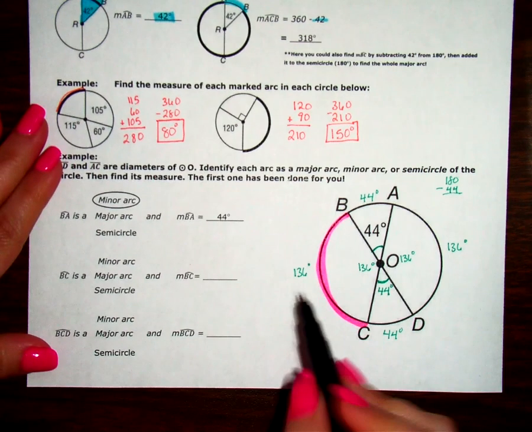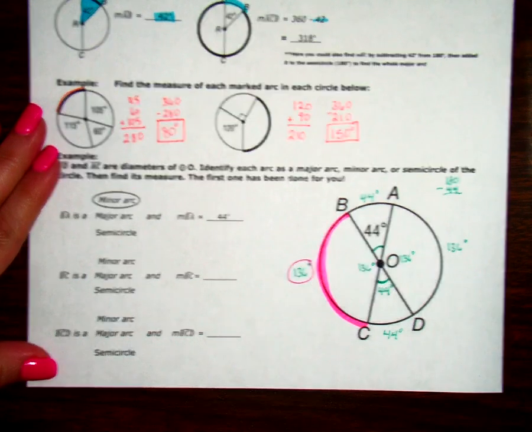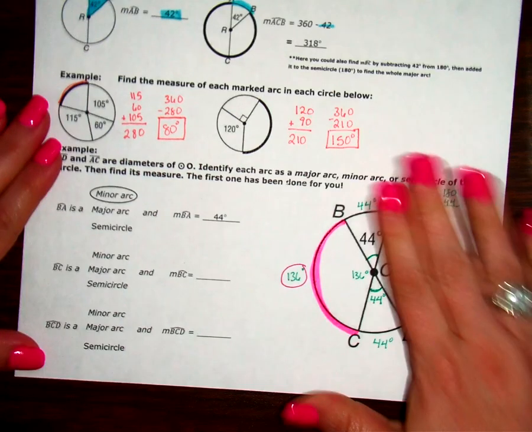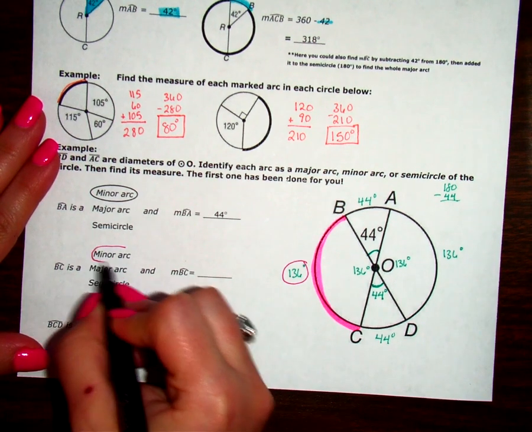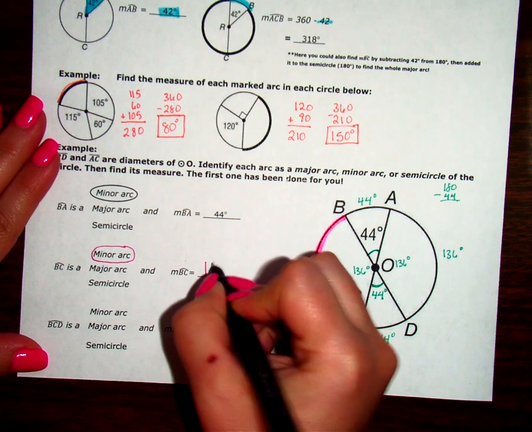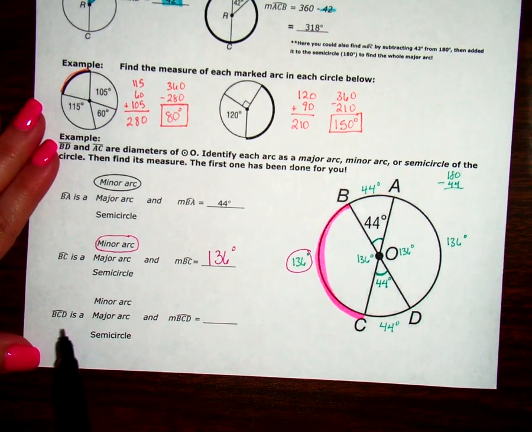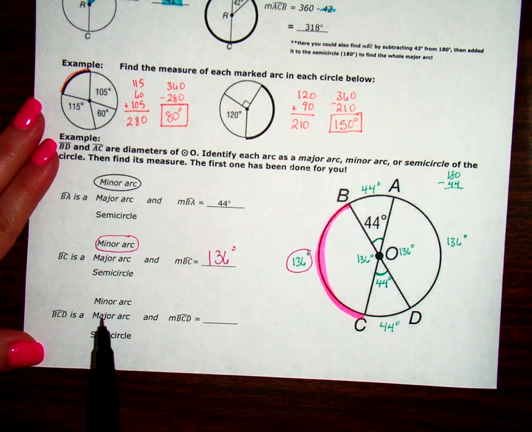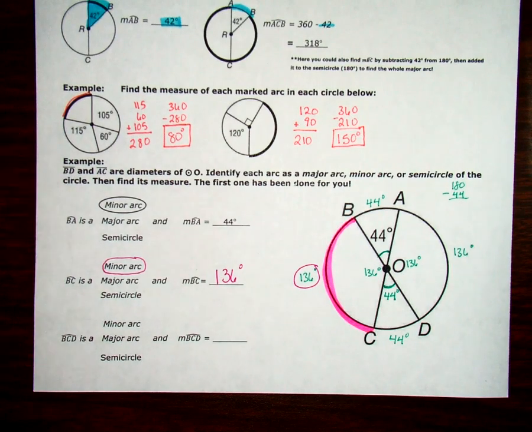So I know that the measure of that arc is 136 degrees, which seems really big, but if I look at half the circle, it's less than half that circle, right? So this is a minor arc, and the measure is 136 degrees. Okay? The next one, BCD, is, well, I see three letters, so it's probably not minor. It's probably either a major or a semicircle. You can name a minor arc with three letters. It just doesn't happen that often.